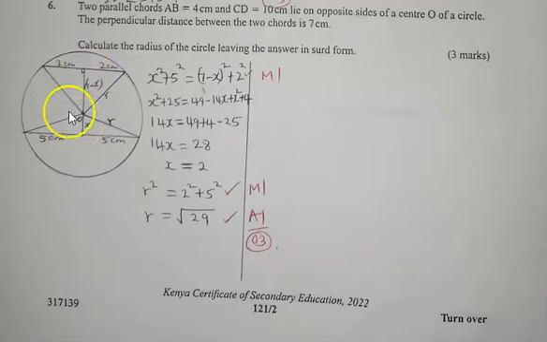Now remember this, as we discussed earlier, that any perpendicular bisector to the chord drawn from the center of the circle bisects the chord. Therefore, this particular bisector, the distance between them being 7, is going to bisect chord AB into 2, 2, and also chord CD into 5, 5.